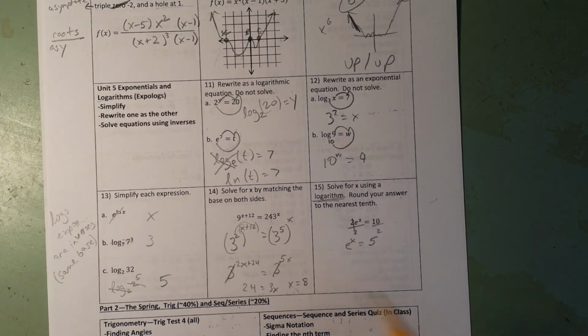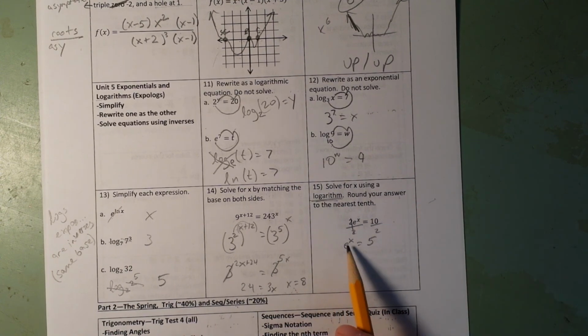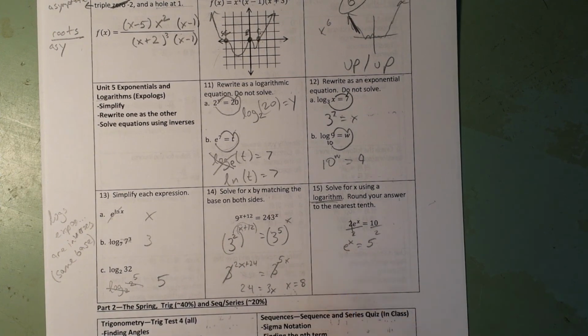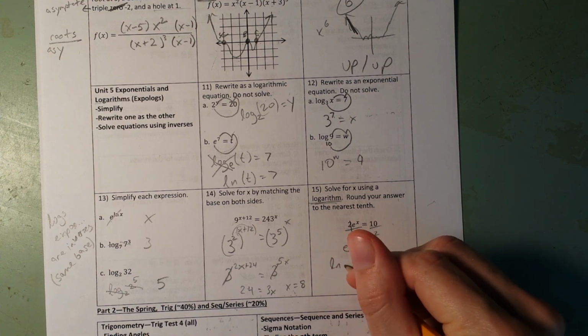Now to cancel it out, just like we do with, say, a sign or multiplication or addition or subtraction, to cancel this e out, we use its inverse, which would be a logarithm that also has a base of e, also known as a natural log. So we're going to do the natural log of both sides.